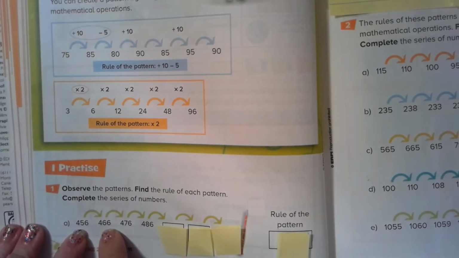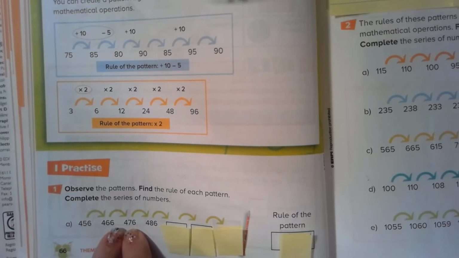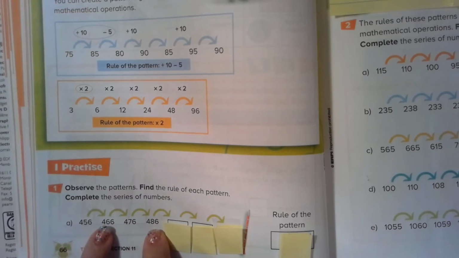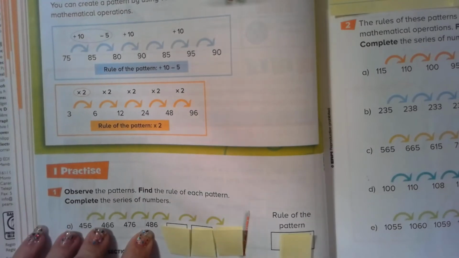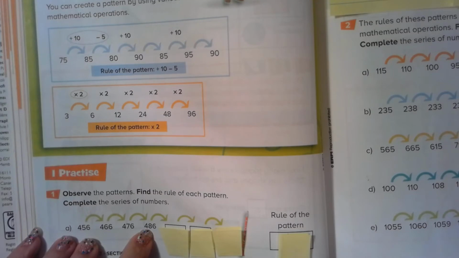Then we go to the number 466. Then we go to 476, 486. So do you notice a pattern? I notice that the tens column goes 5, and then 6, and then 7, and then 8. So it looks like we're going up by 10 for each number.